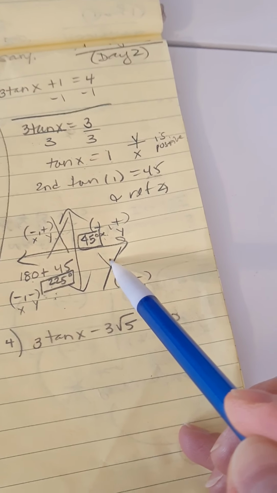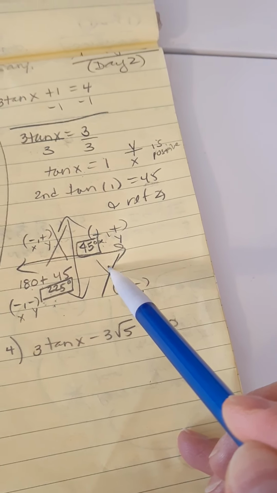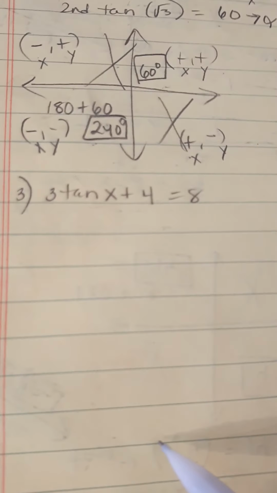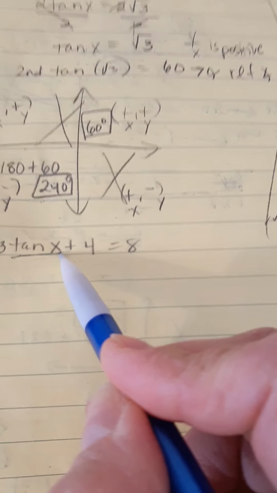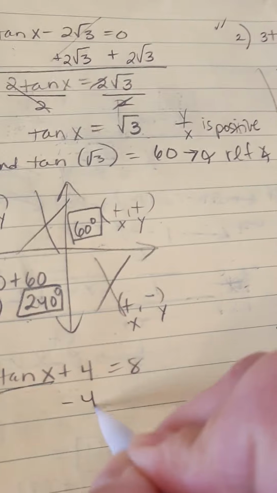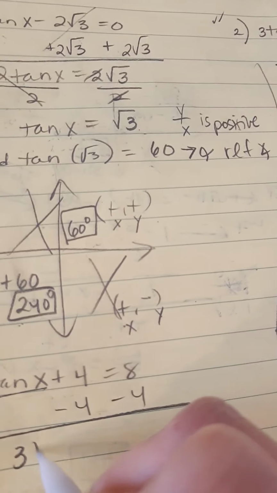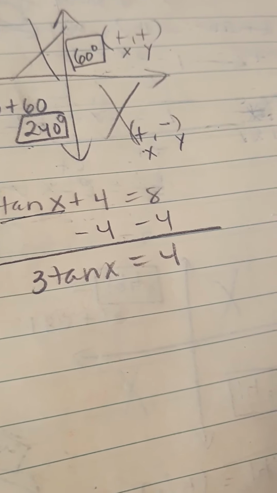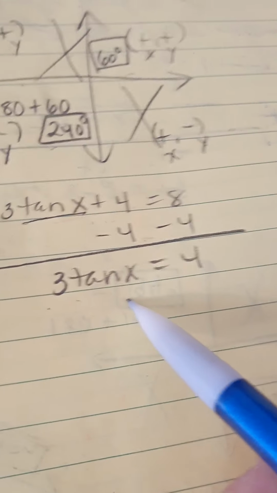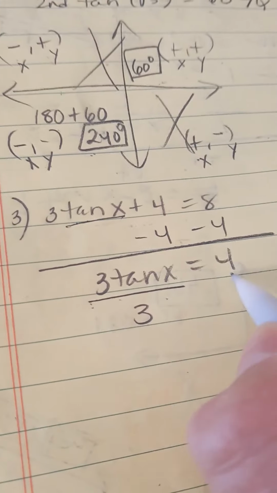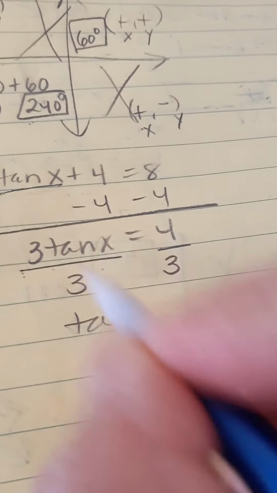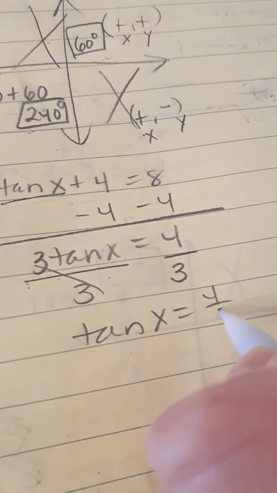Okay, so why don't we do another here? Moving on, we have to isolate the function tangent. In order to do that, subtract 4 first. Don't forget, we add and subtract before we multiply and divide. Then, since it's 3 times the tangent of x, we divide by 3 on both sides. Cross this out. Tangent of angle x equals 4/3.